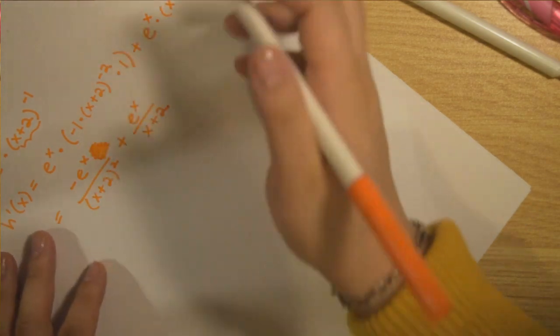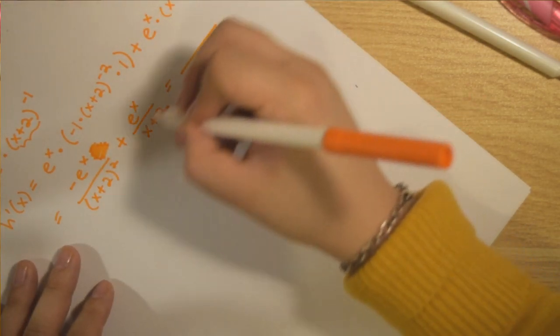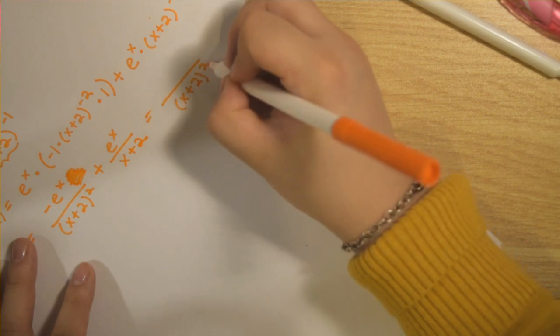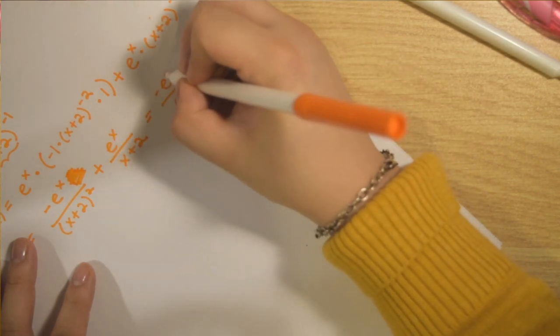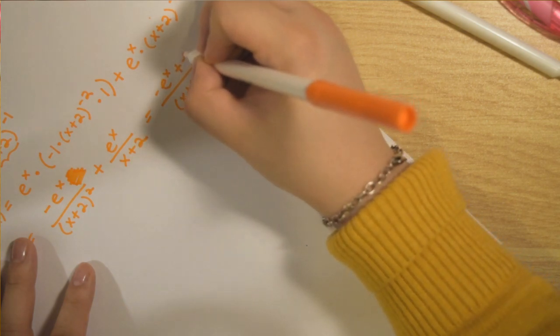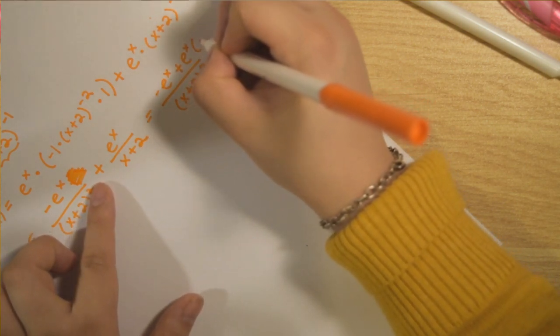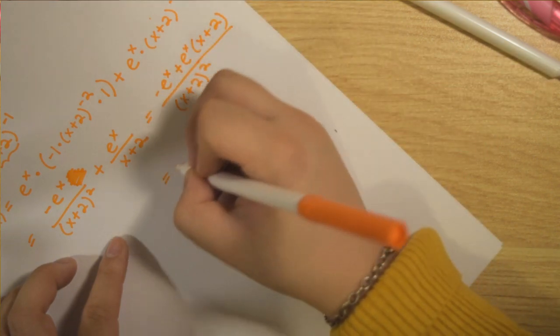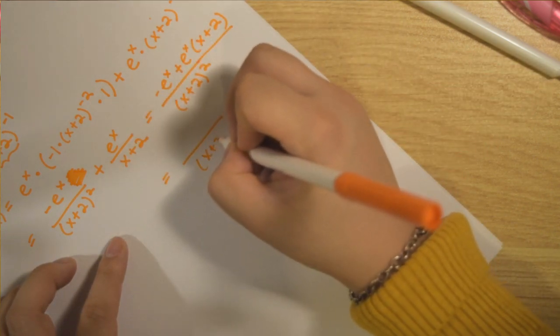And now we just clean up the algebra. So common denominator of x plus 2 squared. We have a minus e to the x plus e to the x times an x plus 2, which is then just our x plus 2 squared.